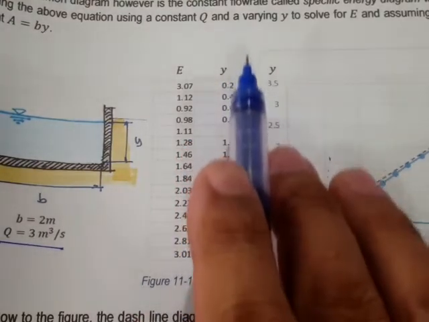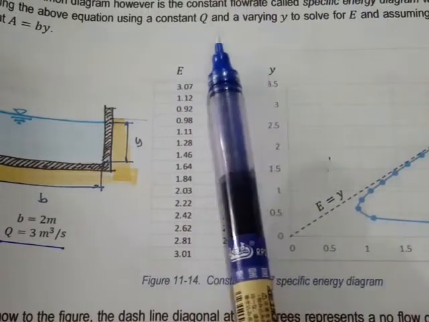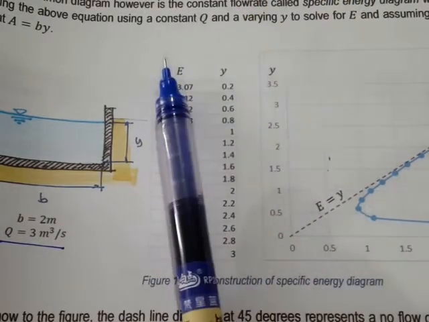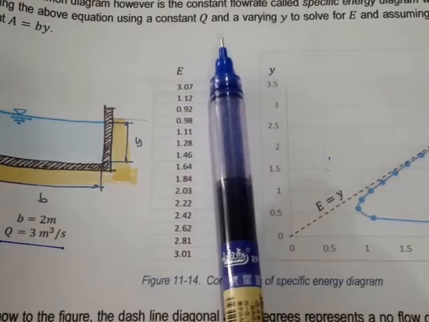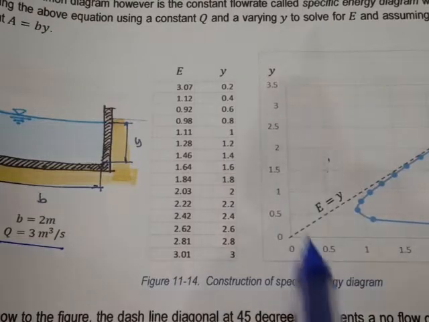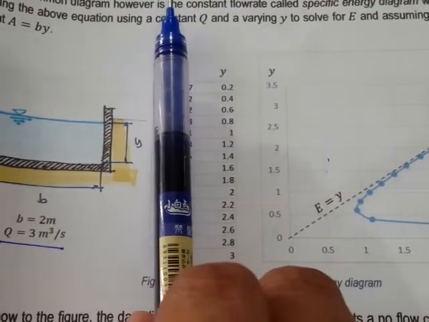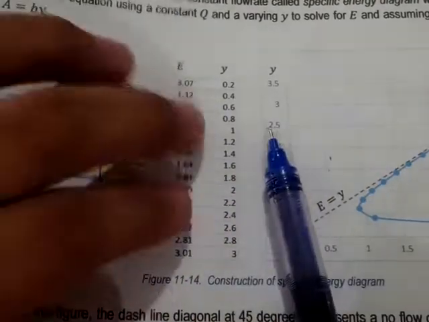So maybe this is the independent variable, and this is the dependent variable, right? Here's our x, except that this one is in y, but take note, this is our independent variable, and this is our dependent variable.